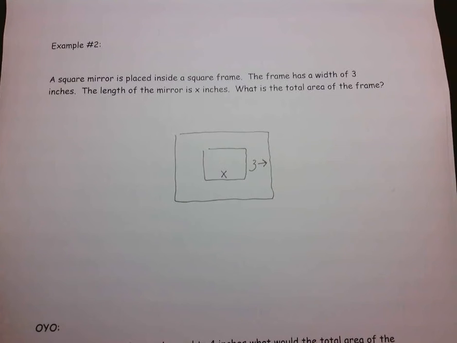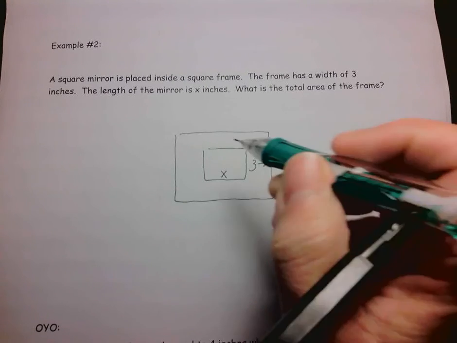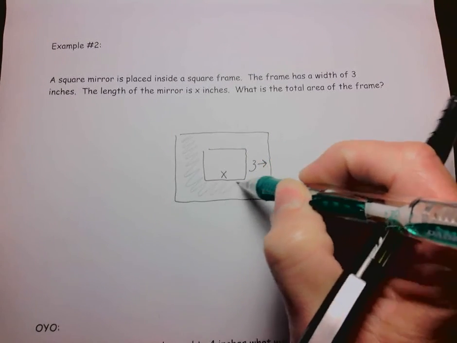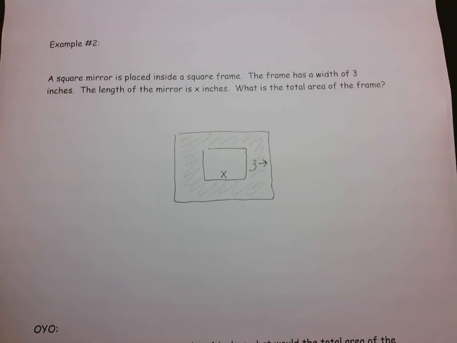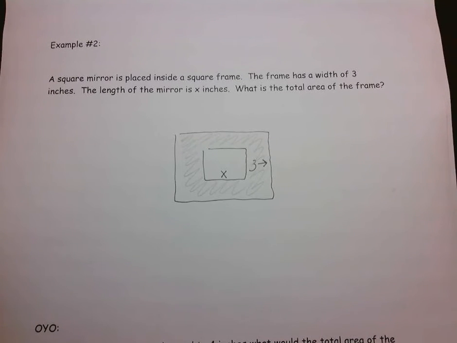Okay, so I want to figure out what the total area of the frame is. So this part right here that I've shaded. So what do I need to do? I need to figure out the total area of the entire thing, and then I need to subtract the area of the mirror that's inside. And then once I do that, I will get the area of the frame. So let's first figure out what the total area of the entire thing is.